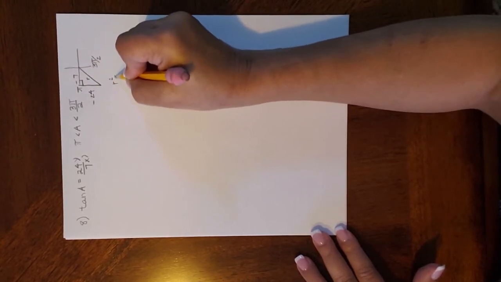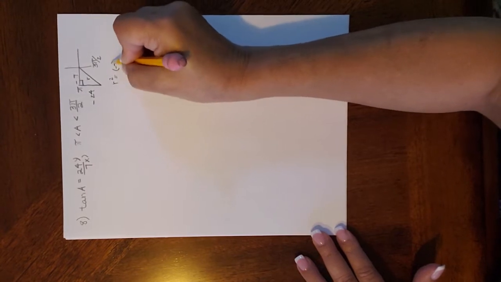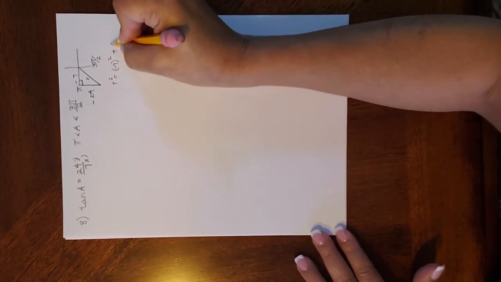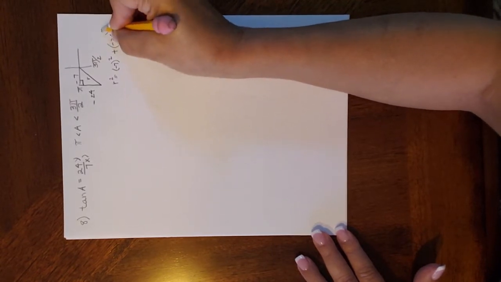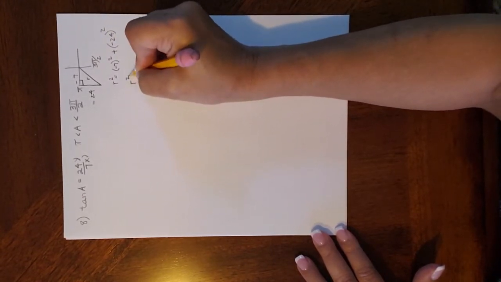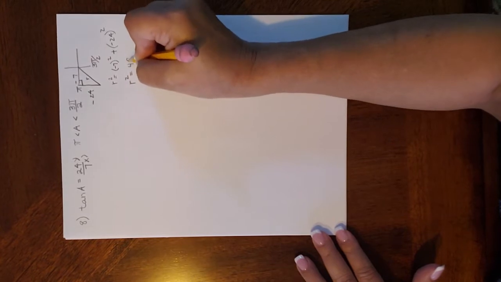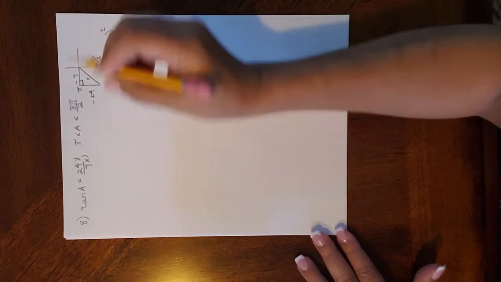Hypotenuse squared is equal to leg squared plus leg squared. Okay, toss that into your calculator.